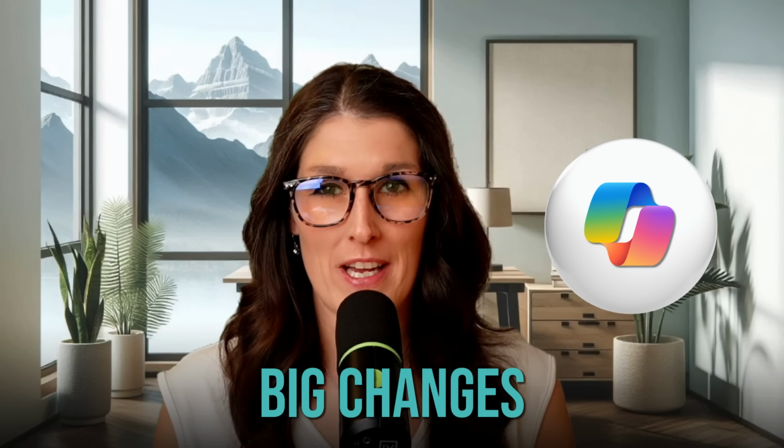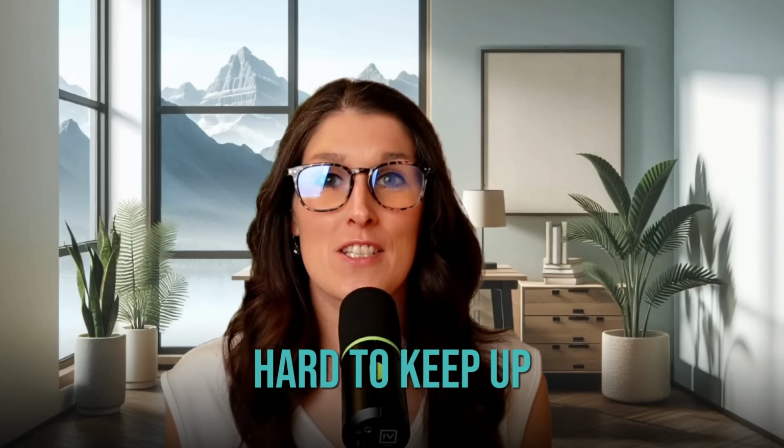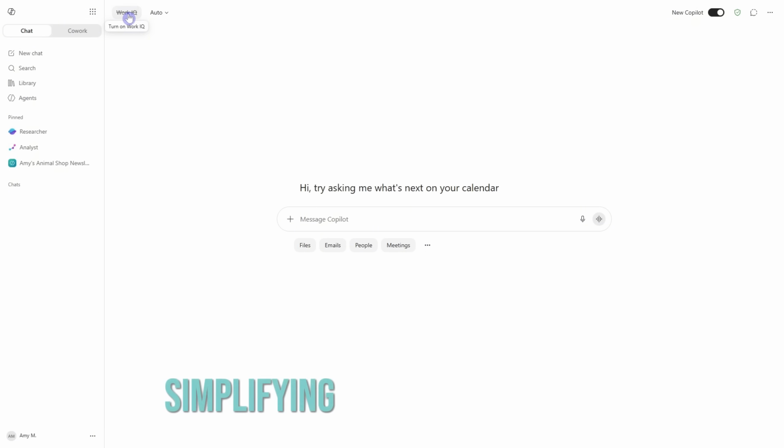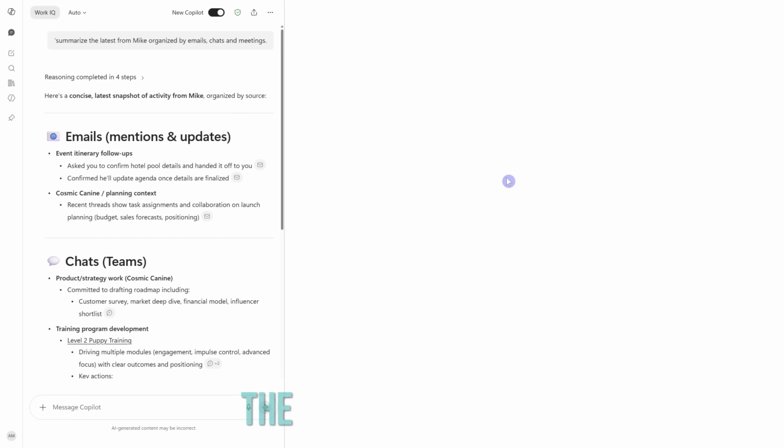Microsoft just made some big changes to the Copilot interface, and these are 9 new updates that you need to know. Now, if you're thinking again, I understand that it is hard to keep up with all of these changes that seem constant. My students say the same thing all of the time, but there is a purpose behind these changes with the end goal of simplifying and standardizing the user experience. So, in this tutorial, we'll break it down.